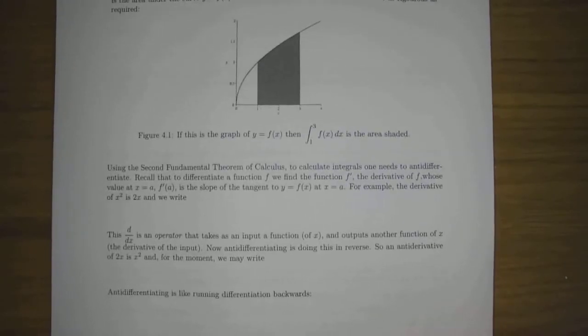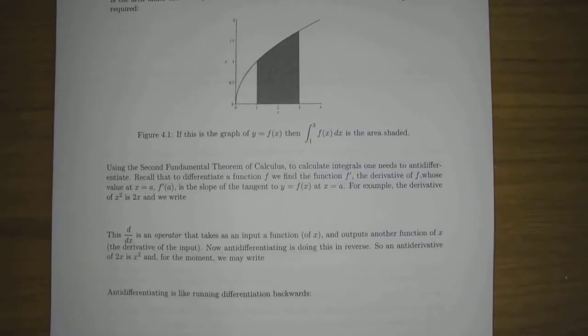To calculate these things, you use what's called the second fundamental theorem of calculus, which is an expression of the way that differentiation and integration are kind of inverses. So we want to have a look at this.